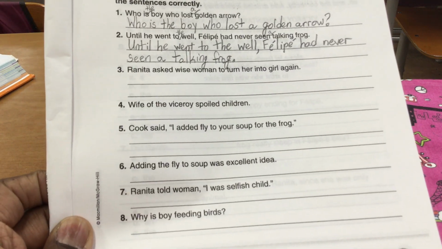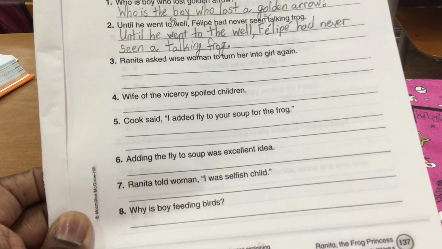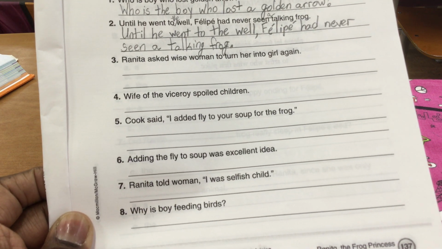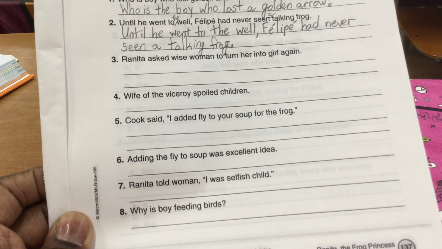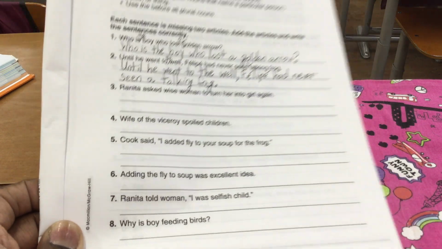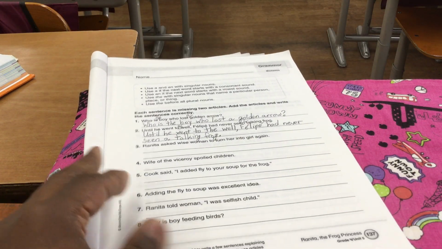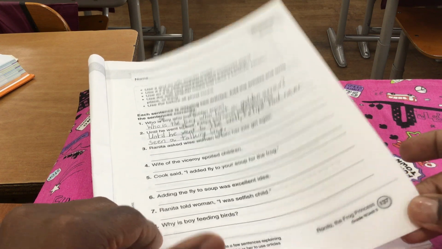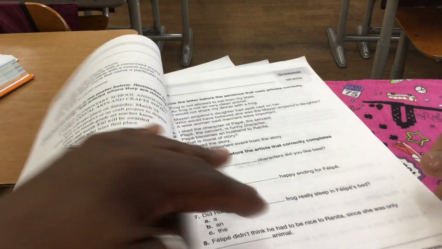Please do numbers 3 through 8 on your own, and we'll check the answers in our next grammar activity. When you have completed page 137, please turn the page to 138.